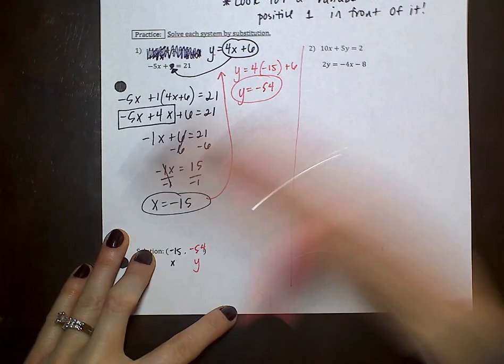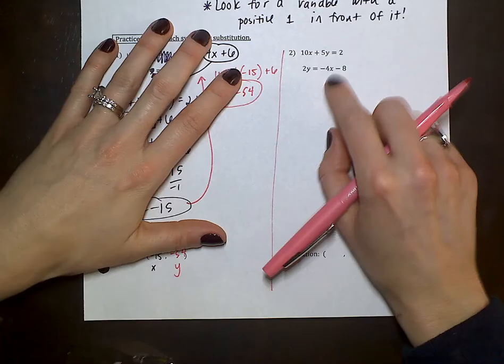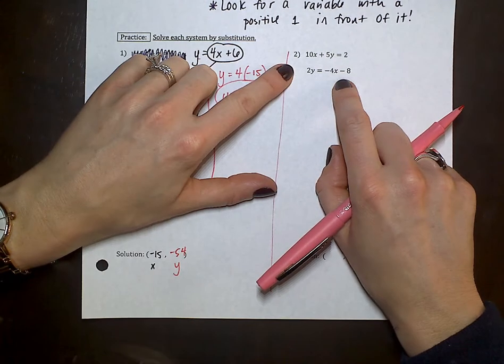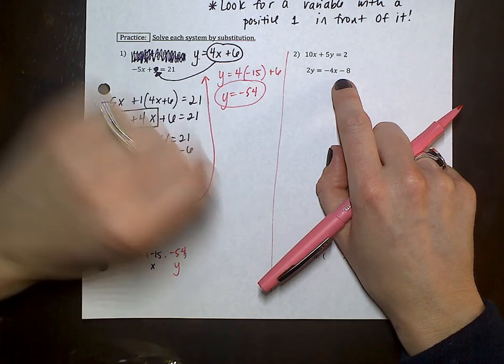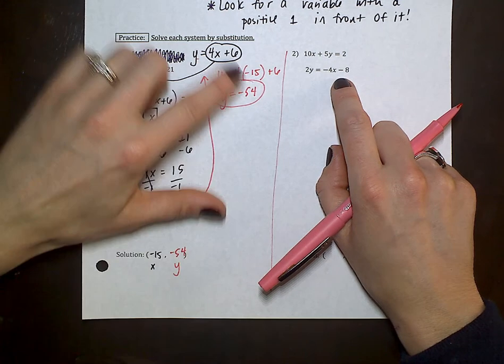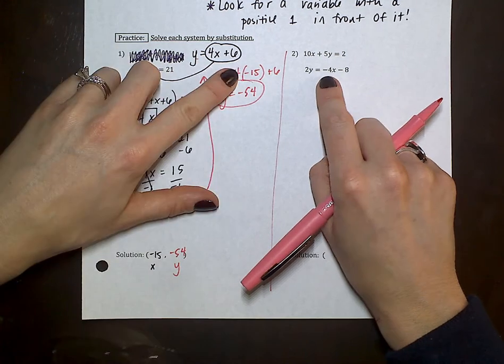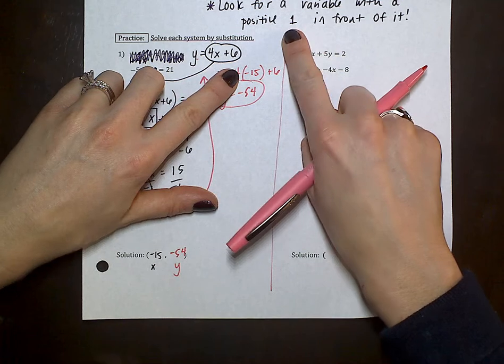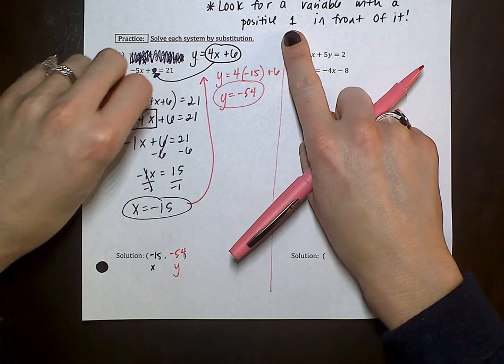Okay, so let's look at number 2. This is not set up for substitution. There is not an x or a y by itself. I need to find the most convenient place. In this example, the x's and the y's all have a number that's not positive 1 in front of it. So I got to shift gears.